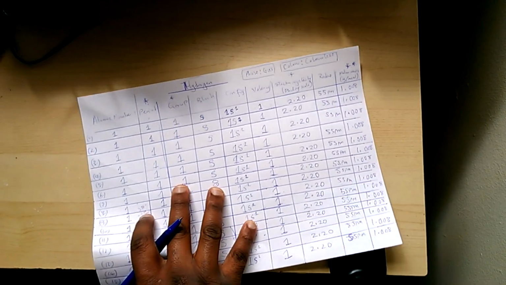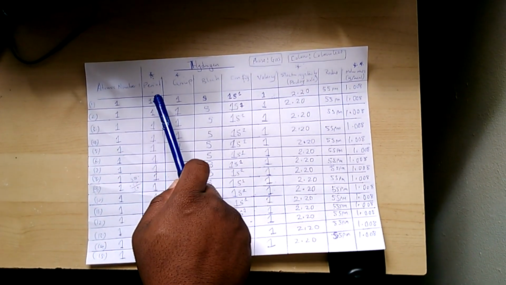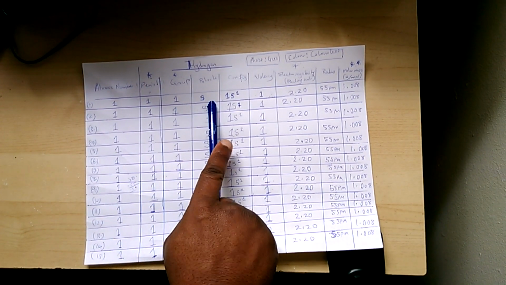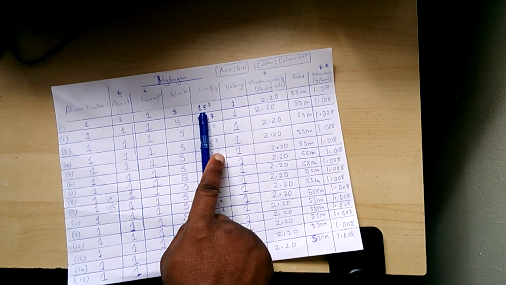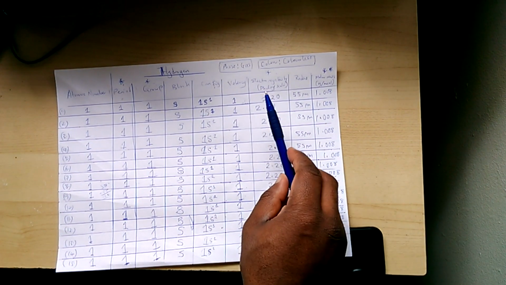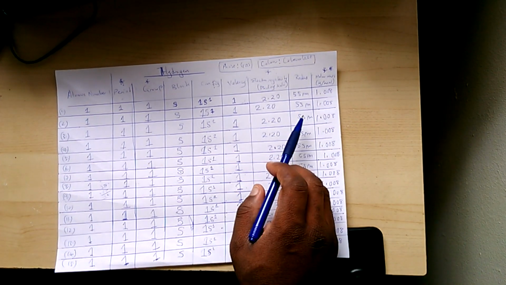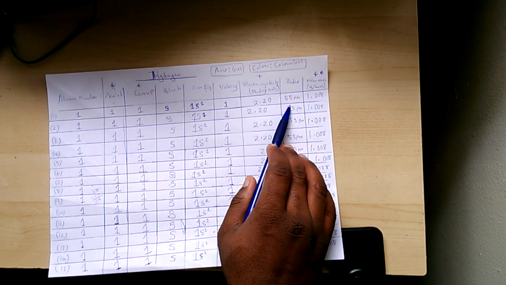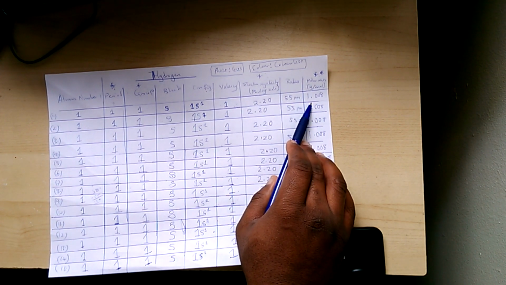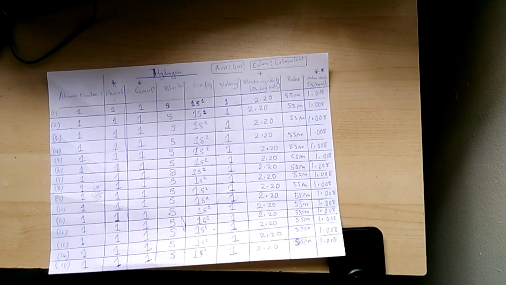And that is 1 for atomic number, 1 for period, 1 for group, s for the block, 1s1 for the configuration, 1 valency, I forgot this one, 1 electron in the valence shell, 2.20 in electronegativity, with 55 pm in radius, and 1.008 in molar mass. Very important. Okay, thank you.